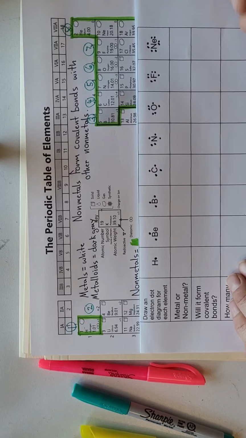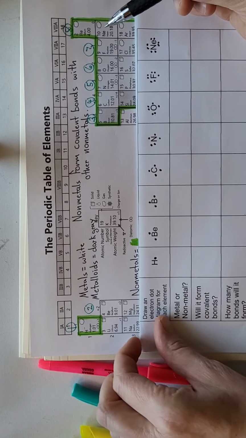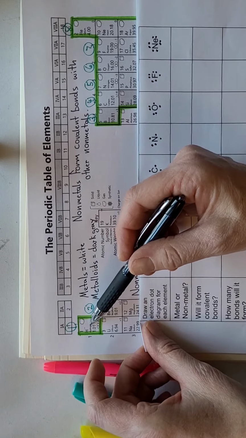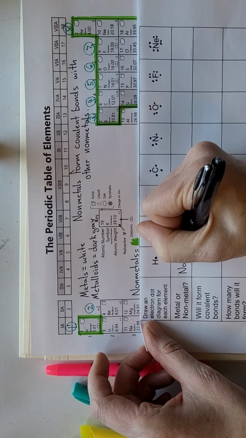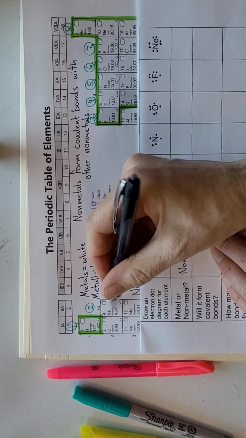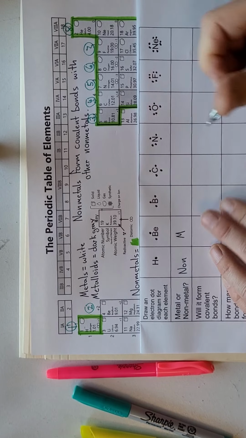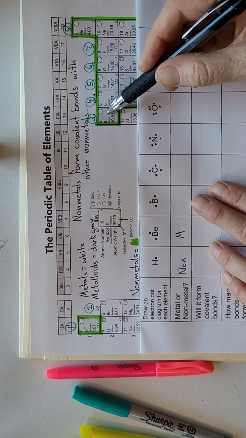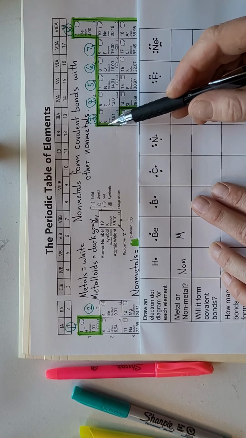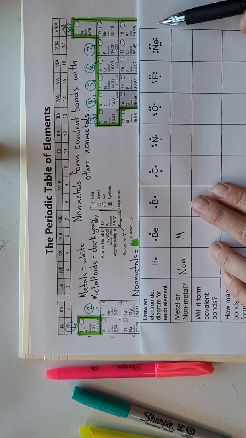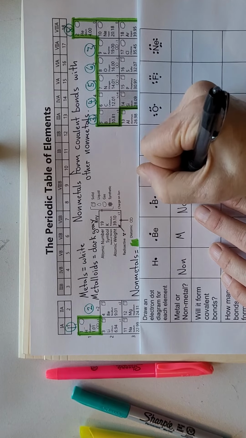To decide if they're metal or non-metal, we just look at where they are in the periodic table. Hydrogen's in the green, so that's going to be a non-metal. Beryllium is in white, so we have a metal. Then boron is actually a metalloid, but we're going to call it a non-metal for now, and all the other elements that I have here are the same. So these are all nonmetals.